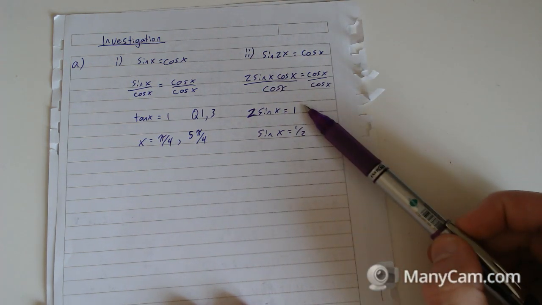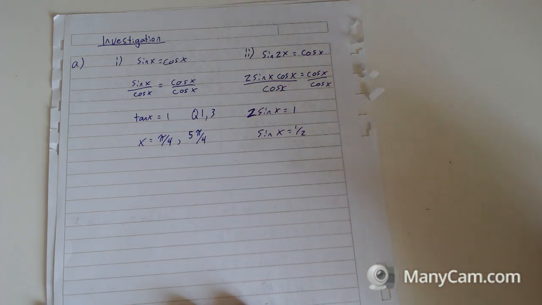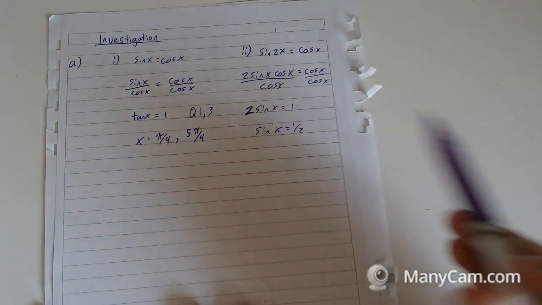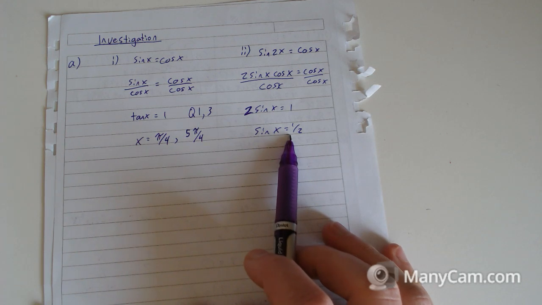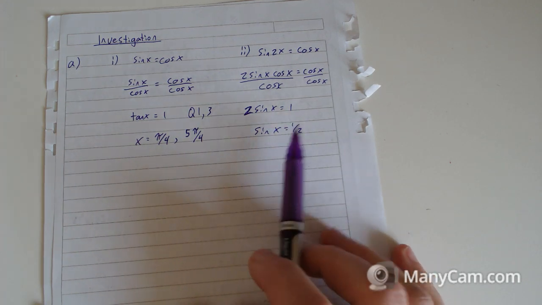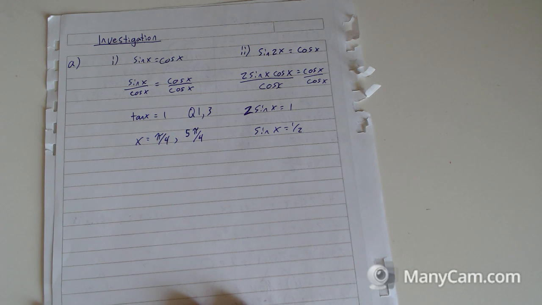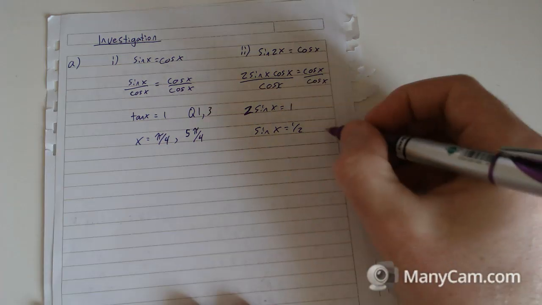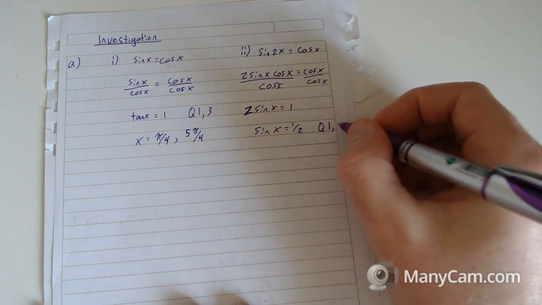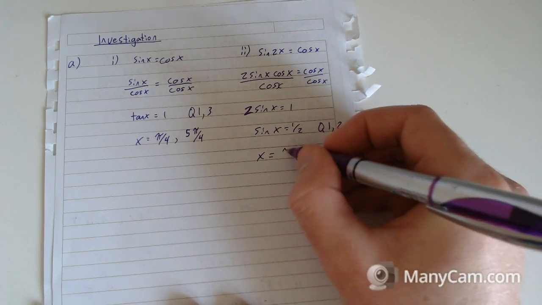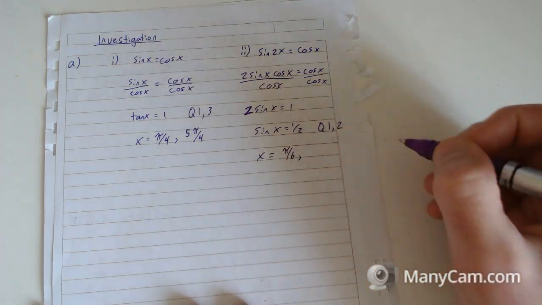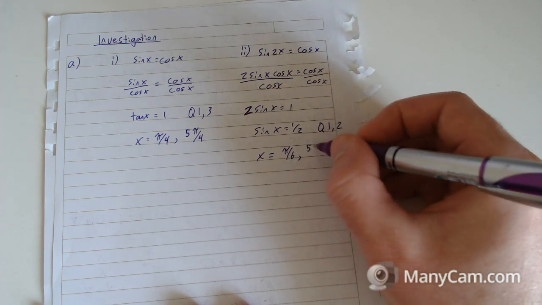Then you'd move that over, find sine of x equals a half, and find your solutions. It's quadrants 1 or 2, and your solutions should be pi over 6 and 5 pi over 6.